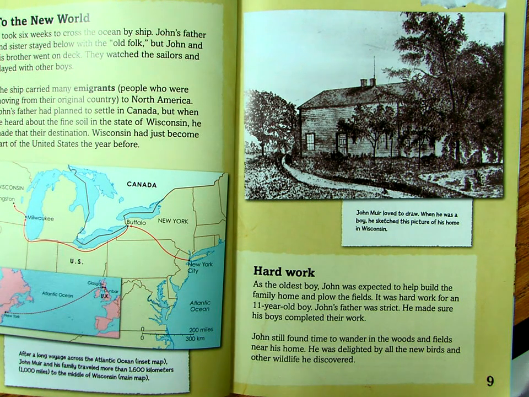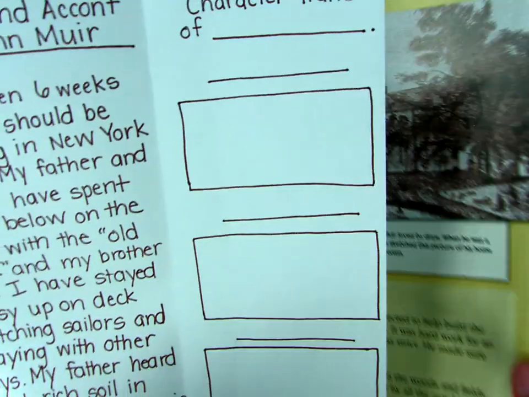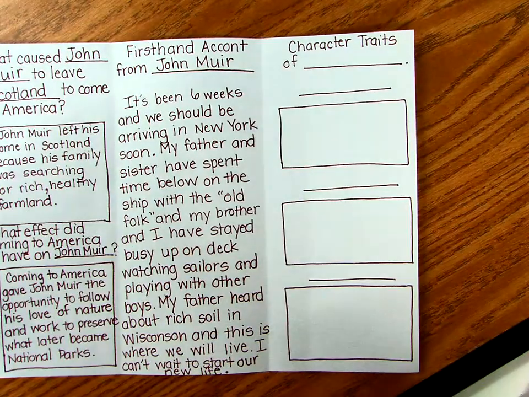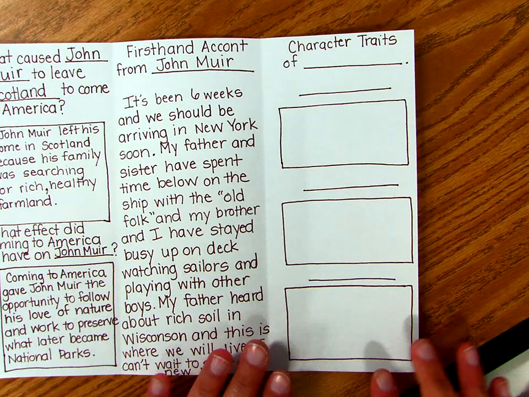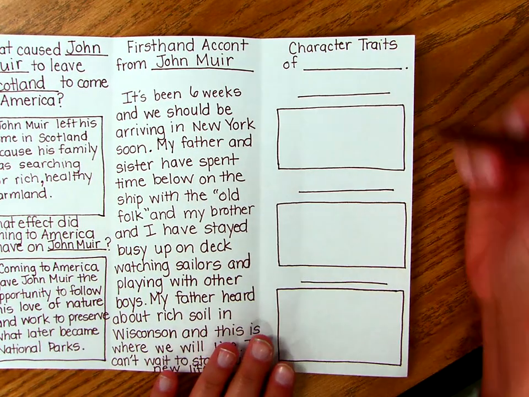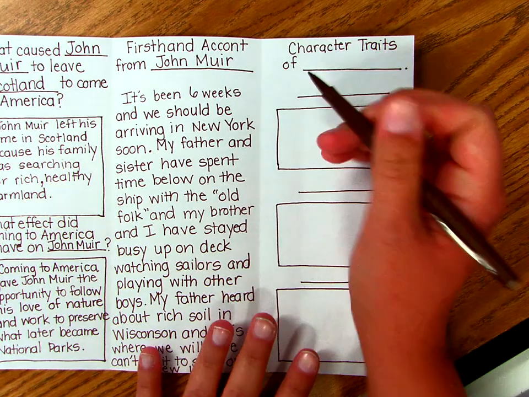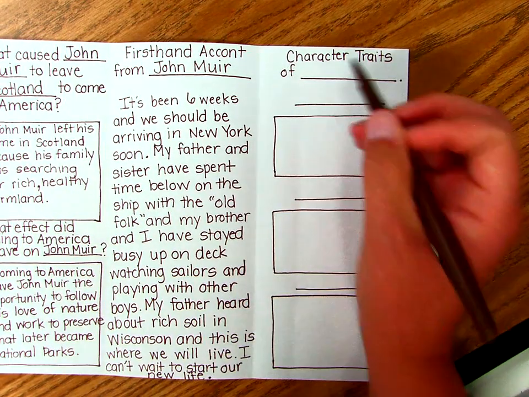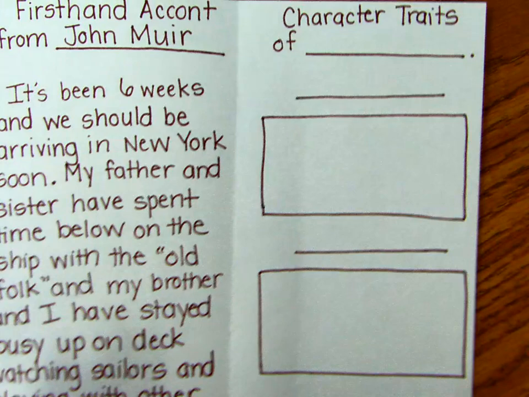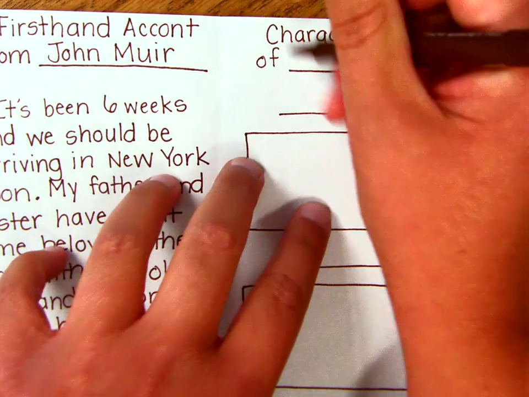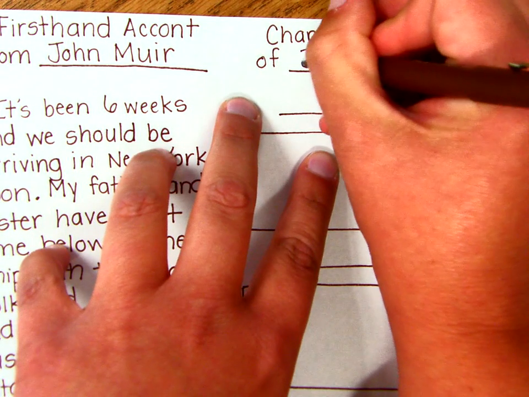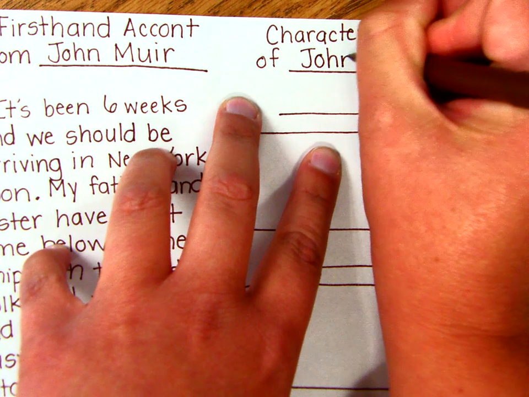So now I have this section of my trifold, and just like we've done the past 2 days, we will include a photograph once we've completed this so you can see exactly what your brochure is going to look like. But up at the top, I can see that I have that title, Character Traits of blank. So just like before, we're going to fill in our immigrant's name. Ours is John Muir.